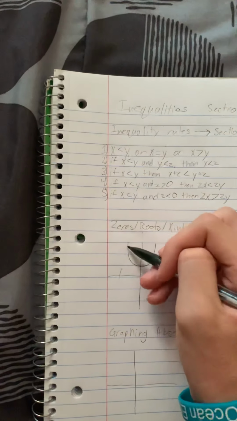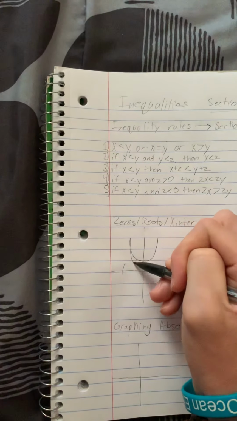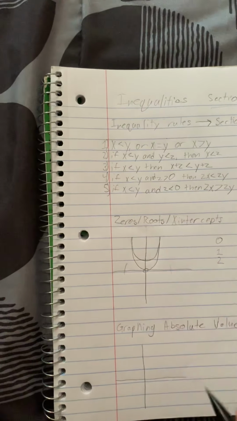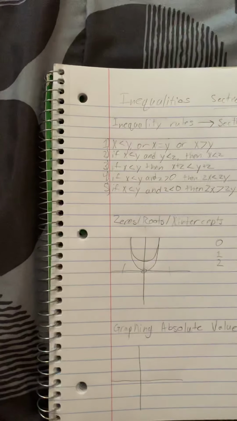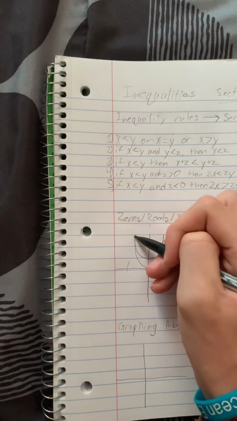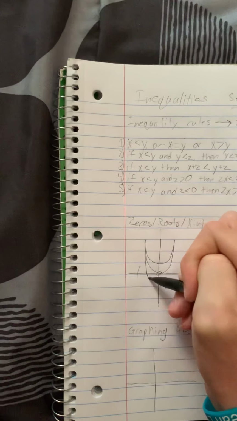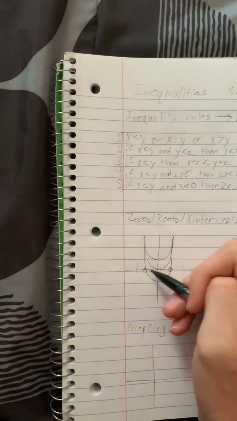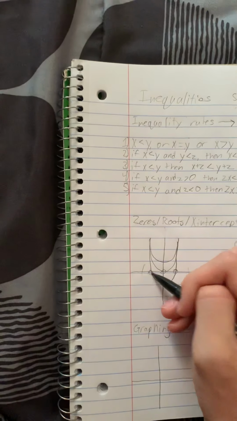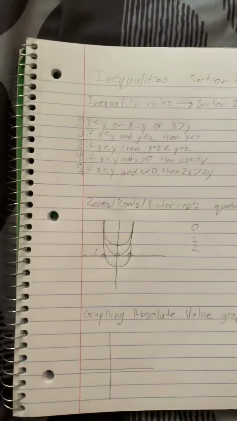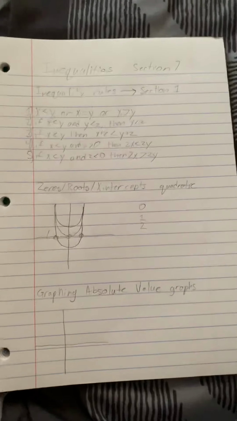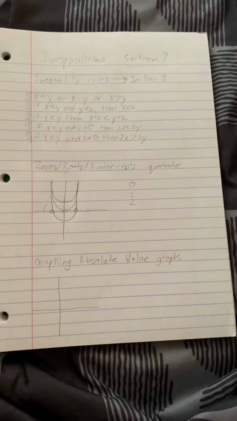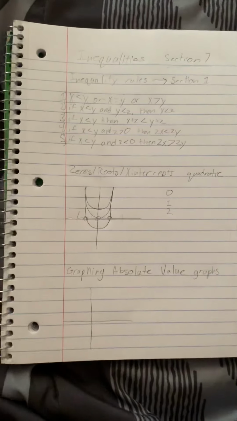The next way you can have it is like so, when it touches the graph only at the tip of its parabola. Then the last way you can have it is like this, when it touches the graph twice. Any of these would be zeros, which would also be the x-intercepts, which would usually be the answer to the problem. The last thing we're going to talk about is graphing absolute value graphs.